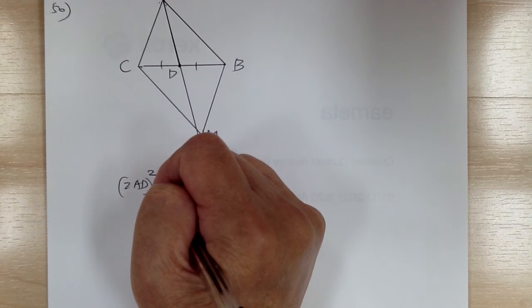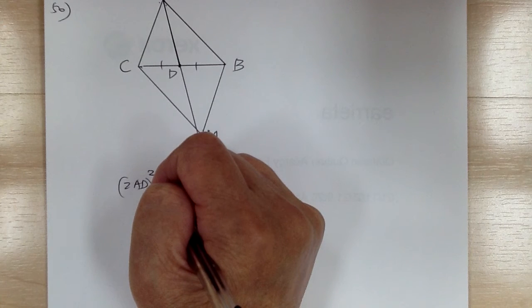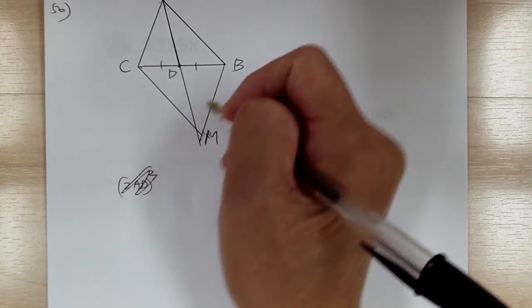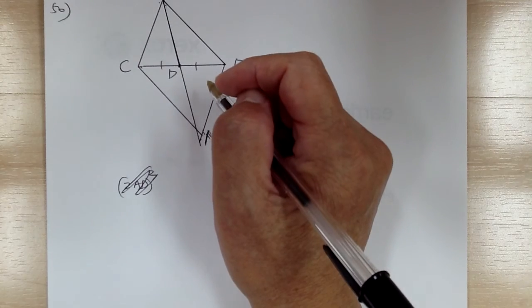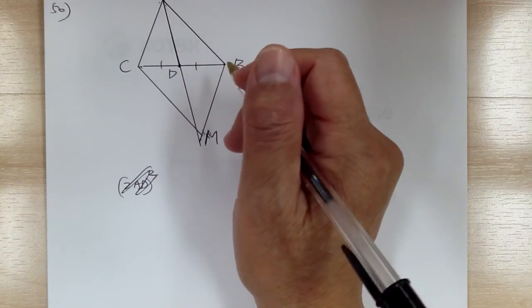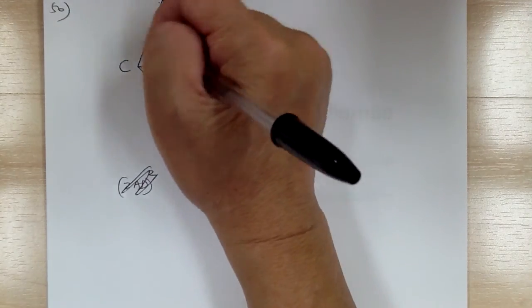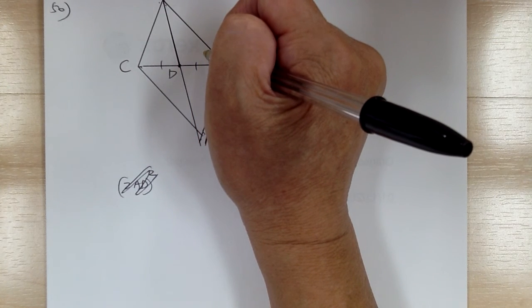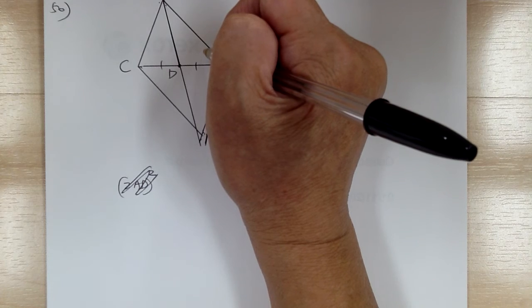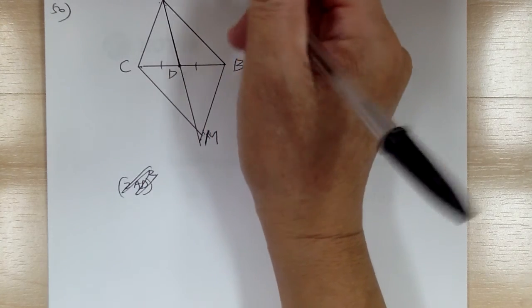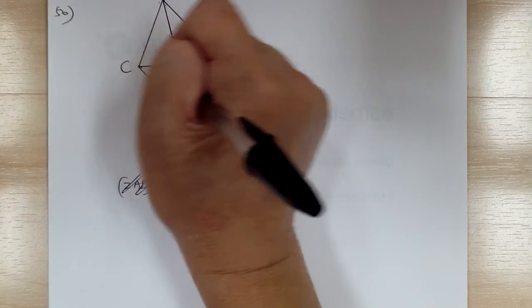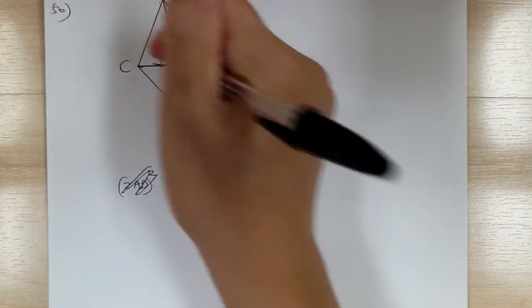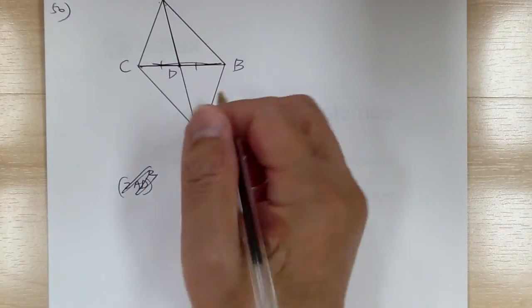Let's see. Okay, now let's use the law of cosine. Okay, let's do this. Let's use the law of cosine.